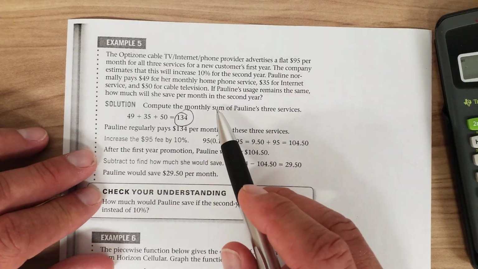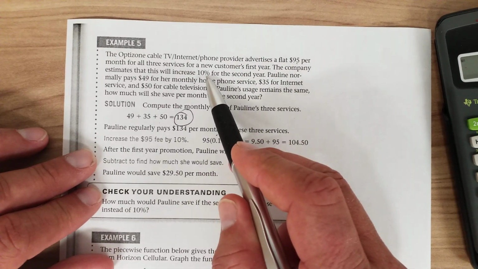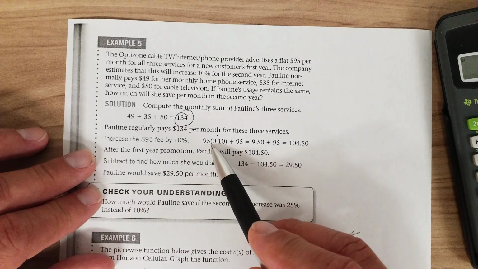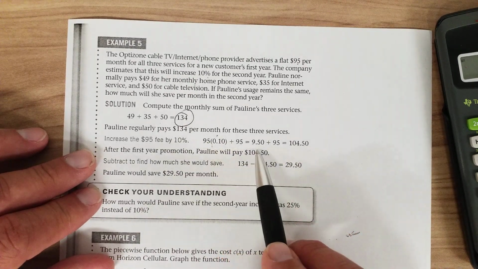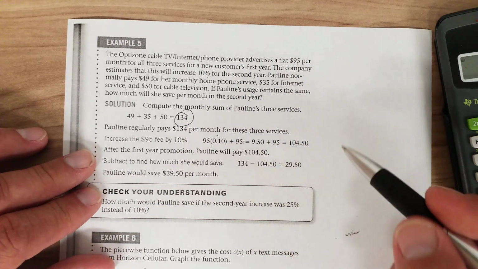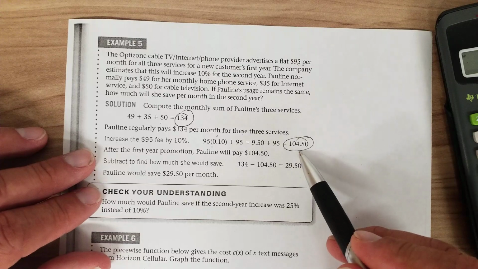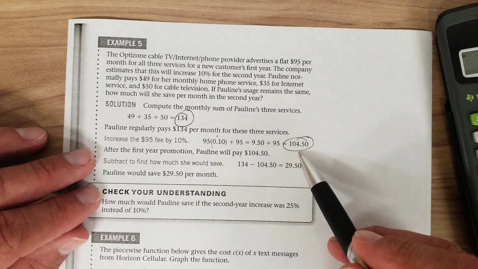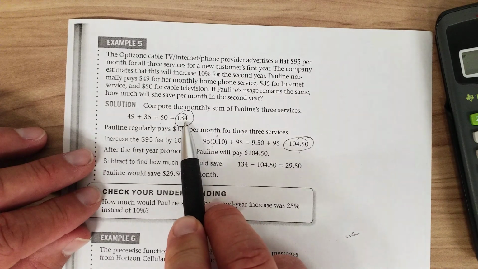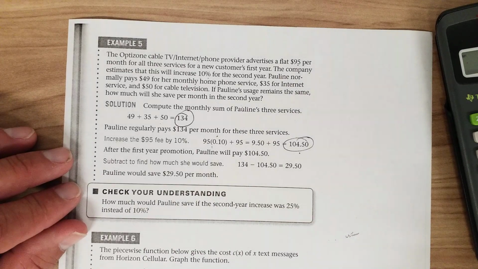So this says in the second year she's paying $95 plus a 10% increase. So I need to find 10% of $95. Well, 10% of $95 would be $9.50. Added to the $95 that she would be paying anyways is equal to $104.50. So in the second year, she's going to be paying $104.50 every month versus what she's paying now, which is $134. So to find her savings, you just simply subtract those and you get $29.50.